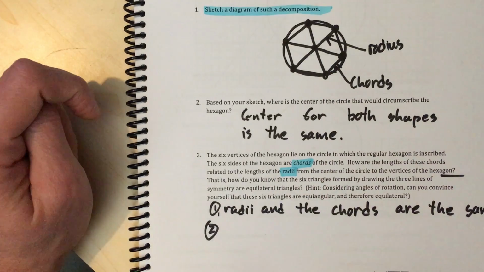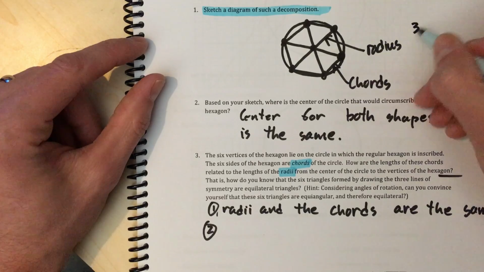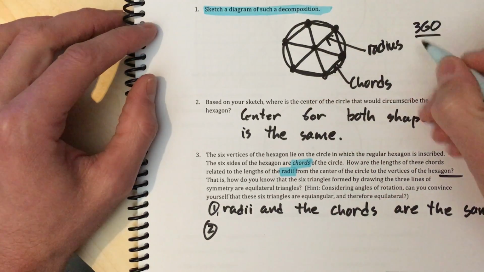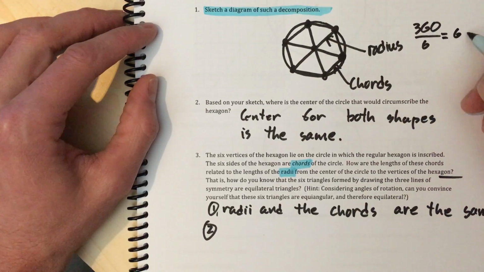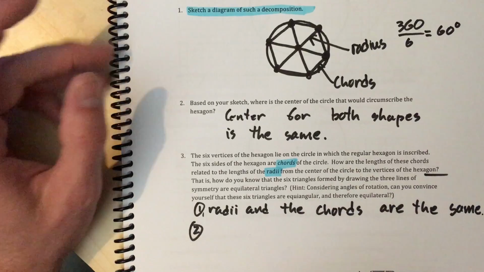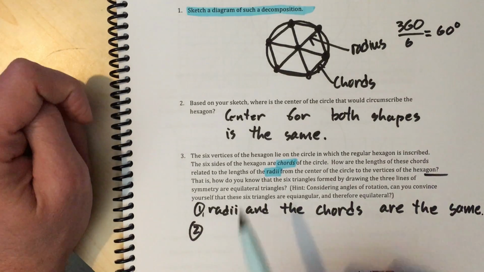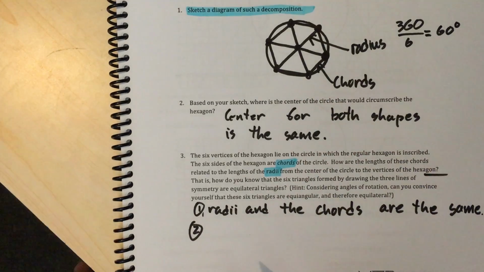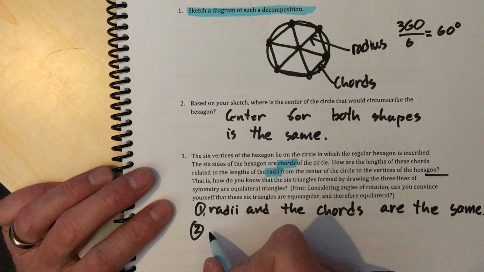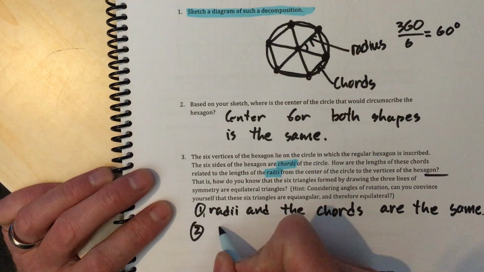Okay, so the angle of rotation is, well, we have 360, right? And we're going to divide that by 6 sides, okay? And we get 60 degrees. Okay, so if we know that it's 60 degrees for each angle of rotation, then what we know about our triangle is that a triangle has 180 degrees.